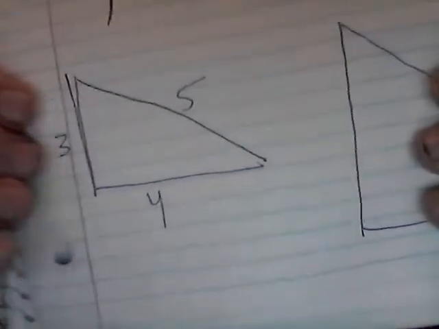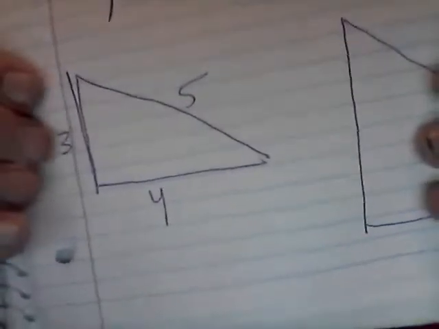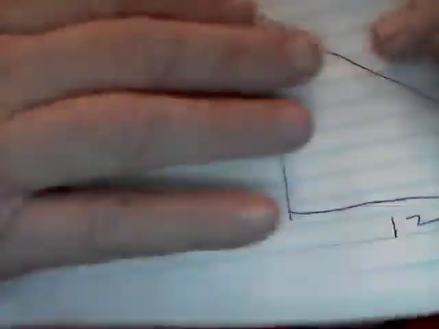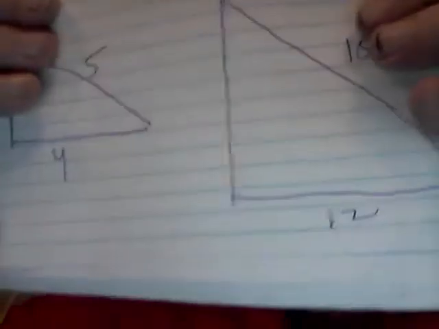See what we did there? See what happens? You got 3, 4, 5. Multiply all these sides right here by 3. 3 times 3 is 9. 3 times 4 is 12. 3 times 5 is 15. See what I did? 3, 4, 5, 9, 12, 15. Again, proportional. Not bad, right?